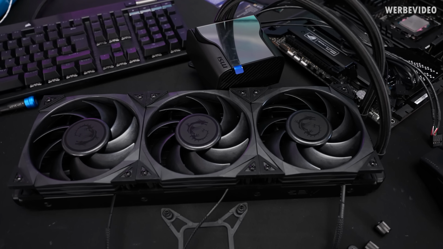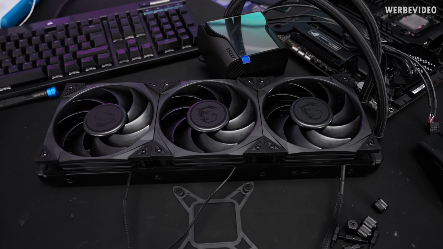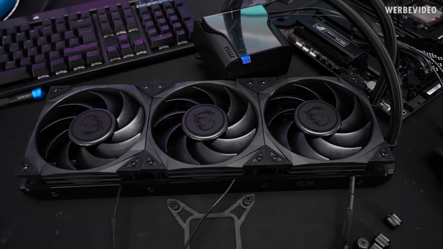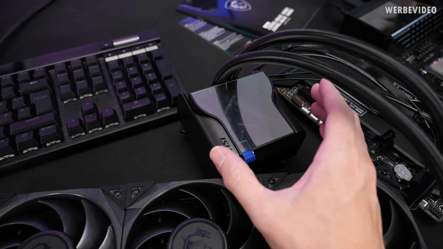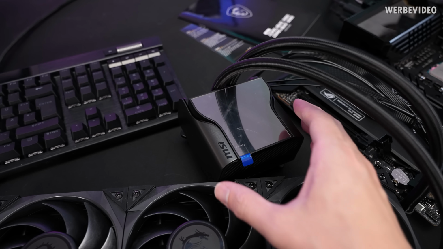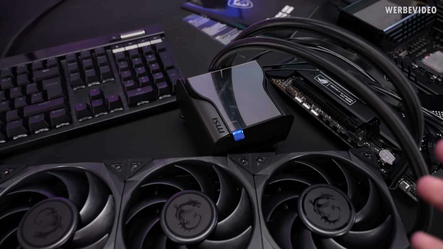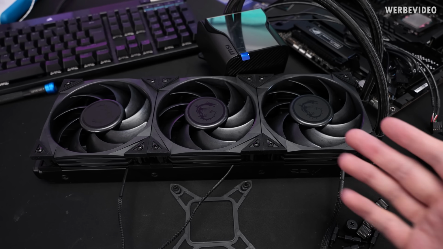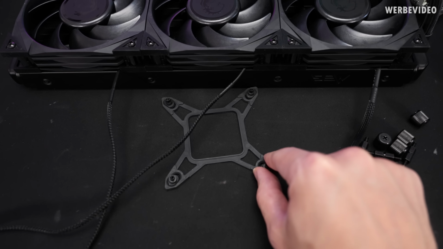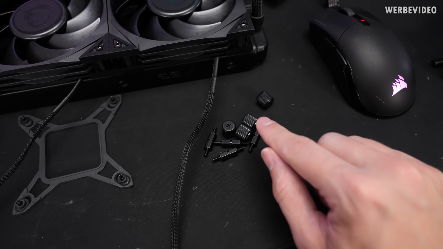The S360 is the most expensive AIO in today's test. It's about 240 euro, and I guess most of what you're paying for is the LCD display and all the information you can display on it, such as the core temperature, pump speed and so on. So the LCD is definitely different to the other AIOs, except for the GIGABYTE one. Mounting wise, also very simple. We have a backplate, standoffs, thumb screws.